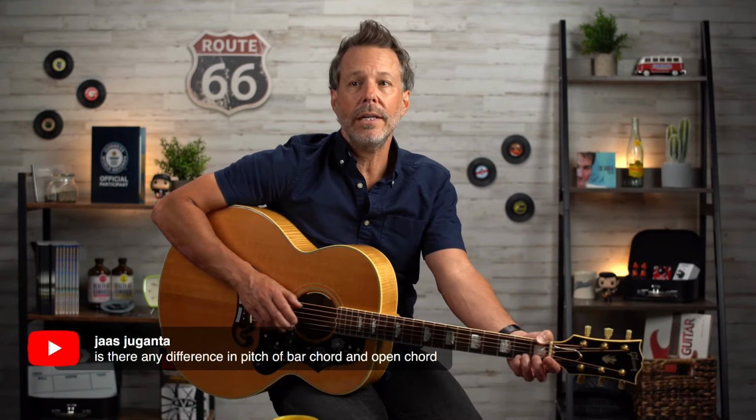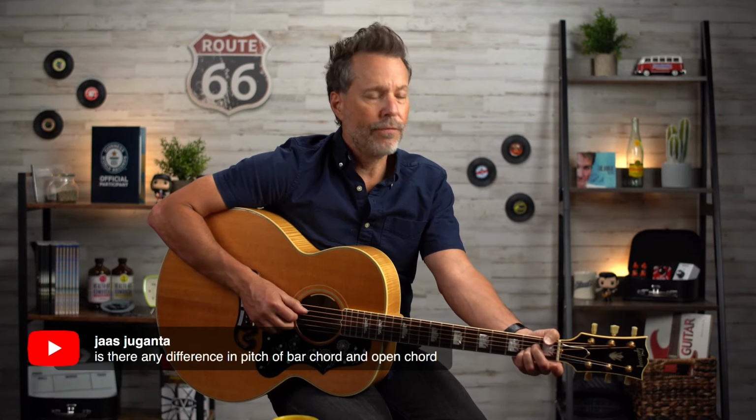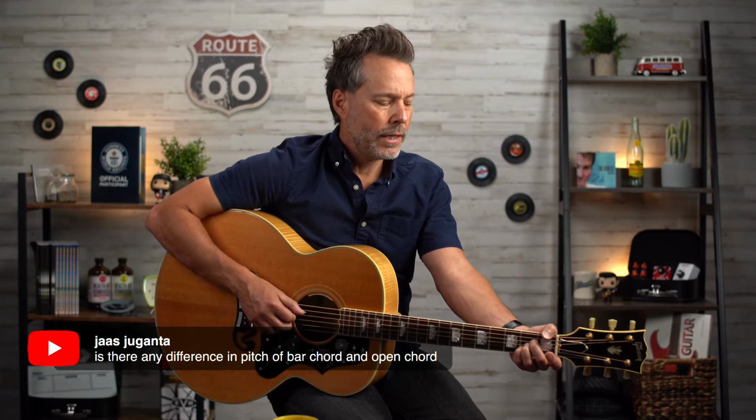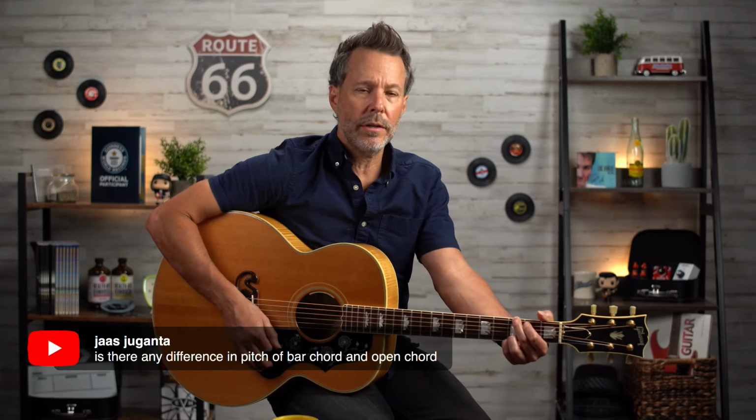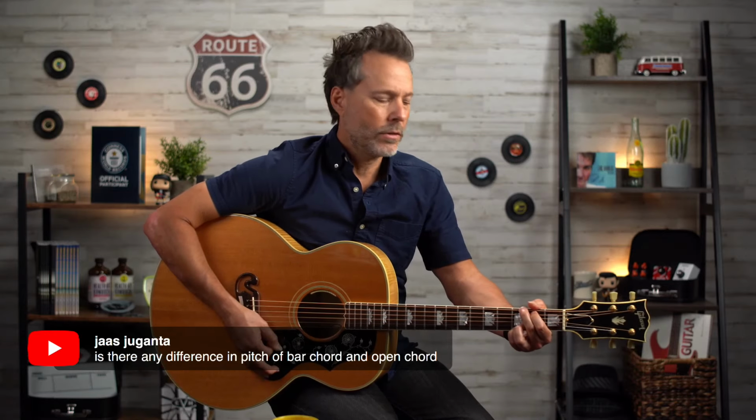Is there any difference in pitch of a bar chord and an open chord? Yes, Jaz. This is what we're talking about: voicings. So, G chord, right? G chord. Can you hear a difference between those two?